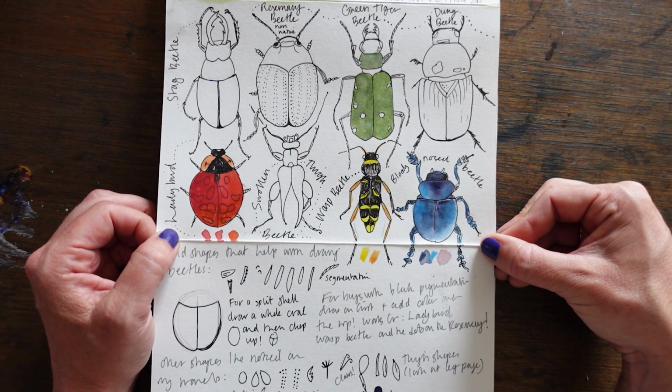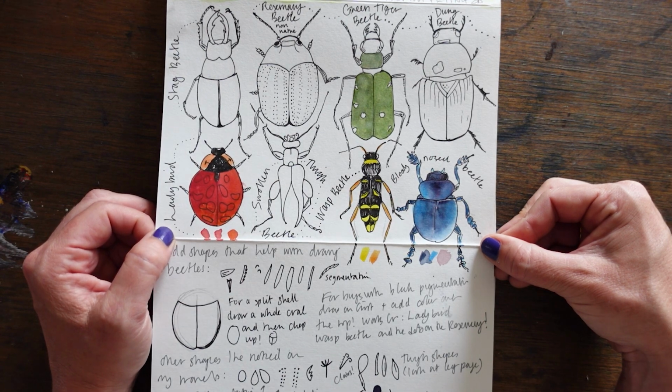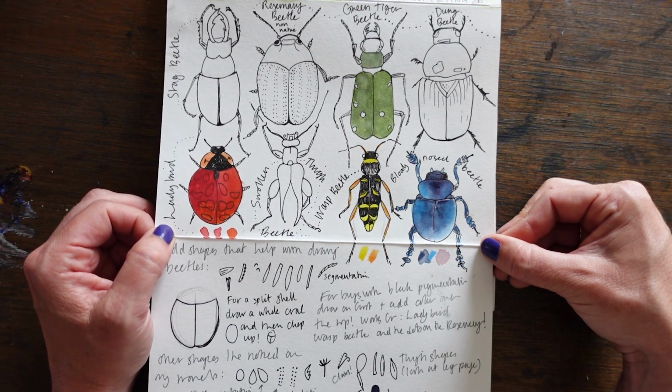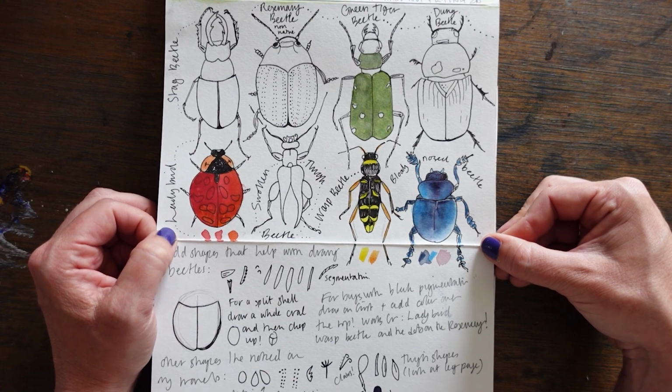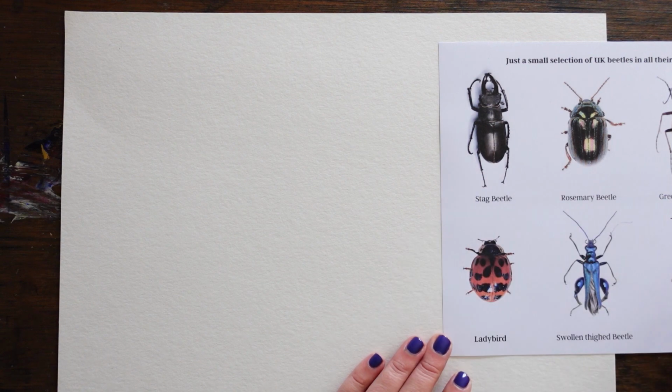So let's get started. All we actually need is a pencil to begin with, and I used a black fine liner, but you can use whatever you like, okay? And I'll talk you through the process. I'll talk you through some of the weird and wonderful shapes. Let's get cracking. Okay, folks, let's dive into some beetle sketching technique.